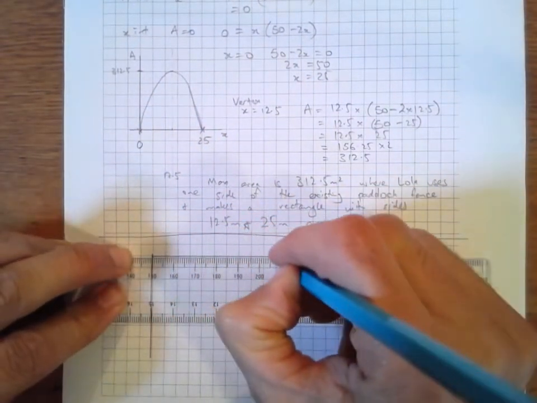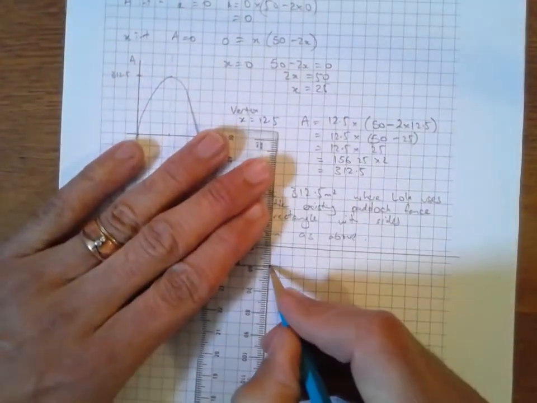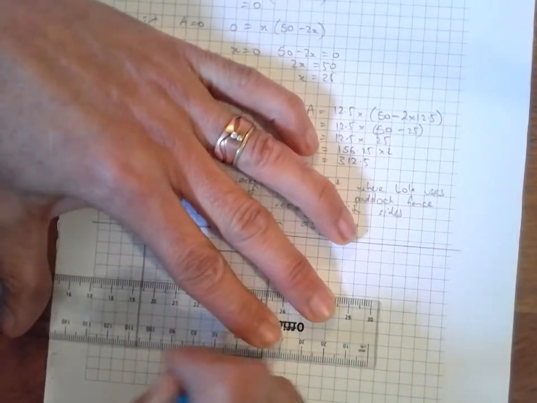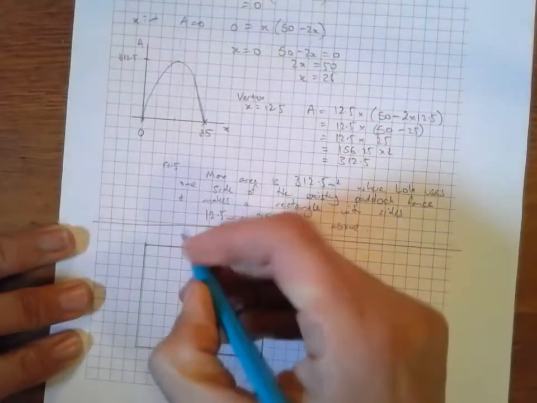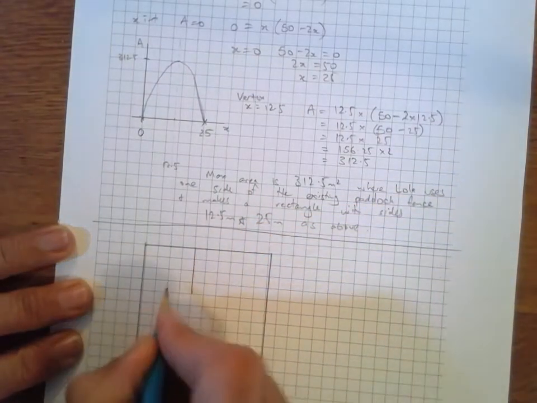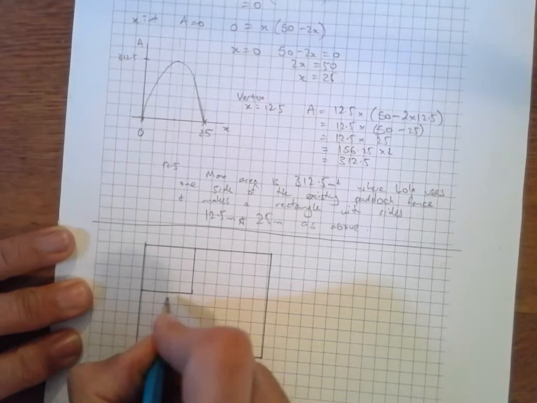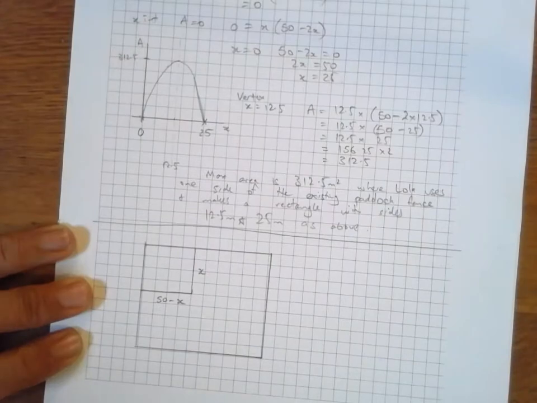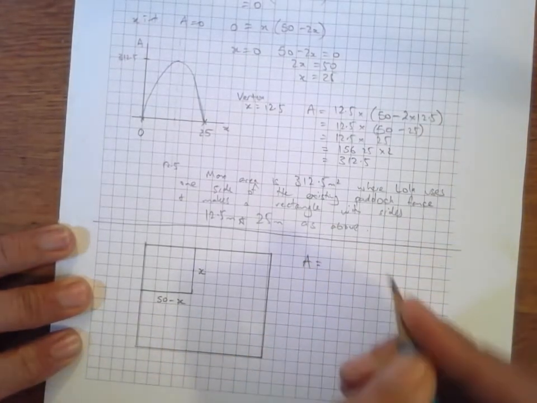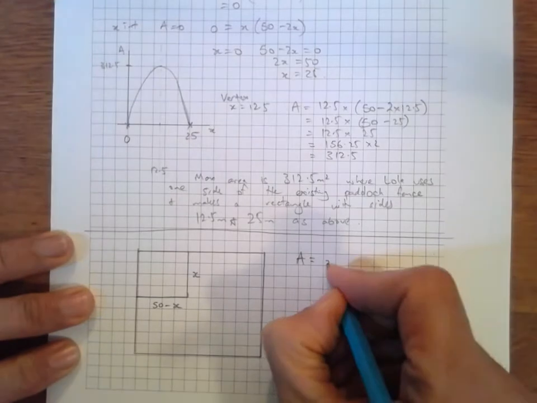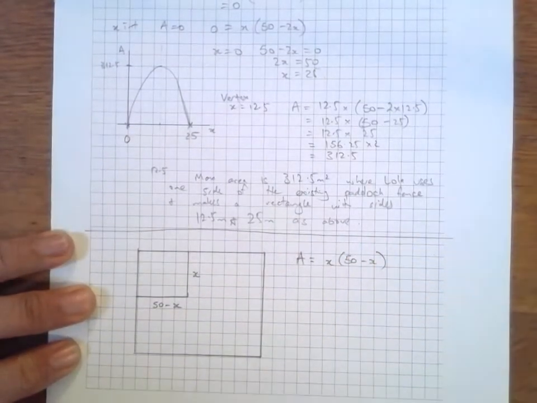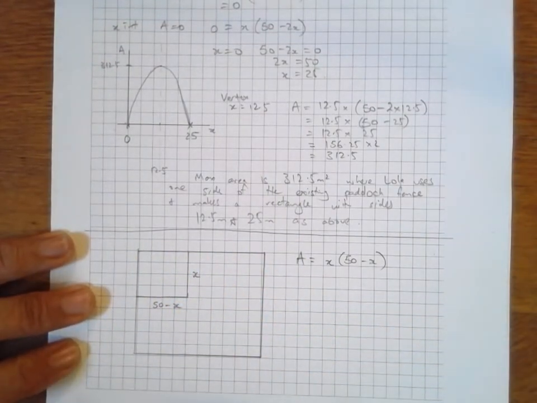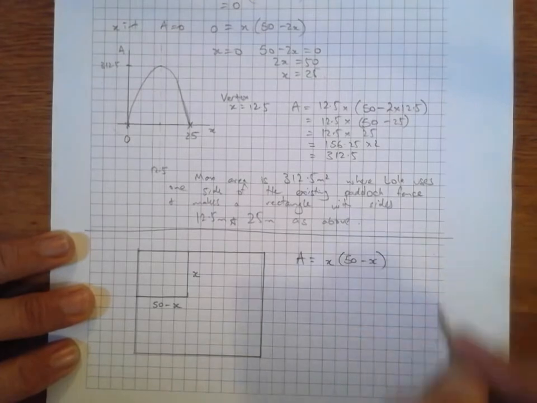So if this is the original paddock as given to us, 100 meters square on the side, if Lola put her 50 meters of fencing in the corner, something like this, okay, so there's Lola's 50 meters, we could make that x, and that would be 50 minus x for that side. Then we can see the area is going to be x times 50 minus x this time. She's used two sides of the original paddock and she only has to build the other two sides.